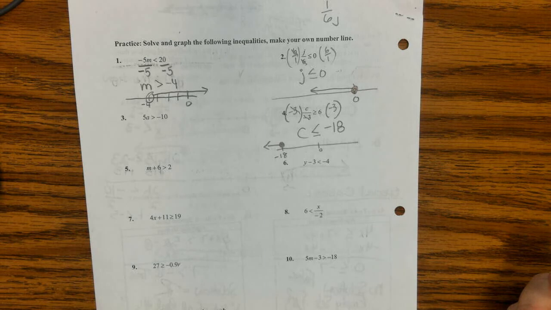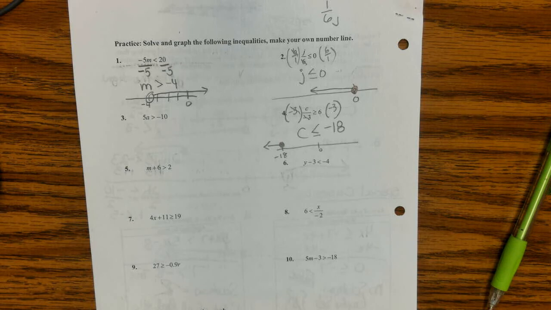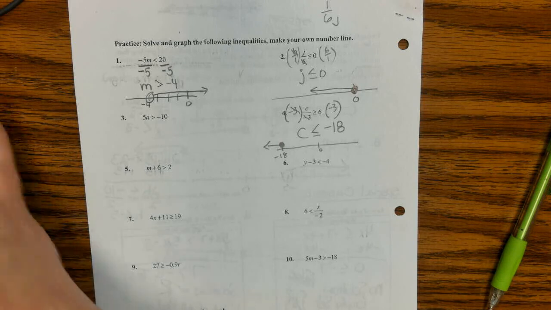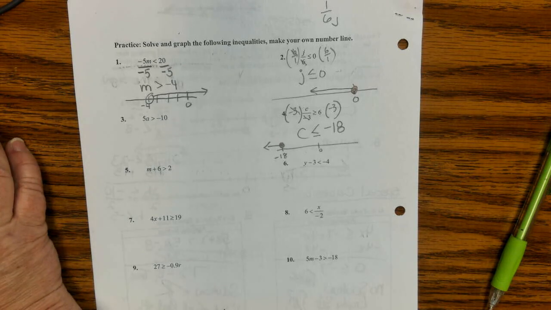You don't have to write all the little hashtag things. Just give me the right side of the number line would be nice. That's all I'm going over today. Okay? We're done.